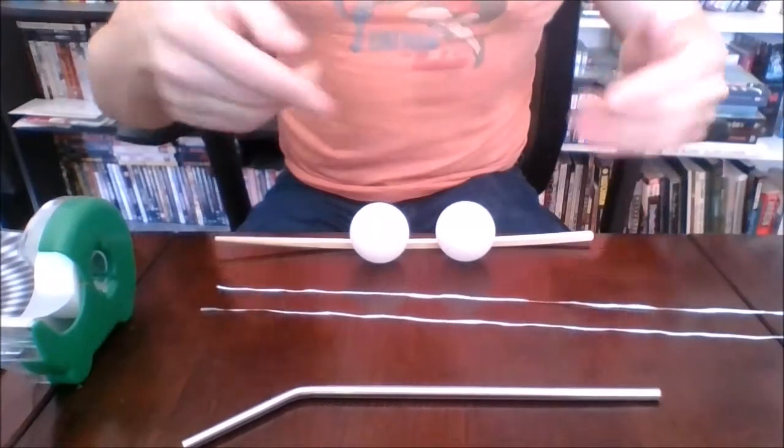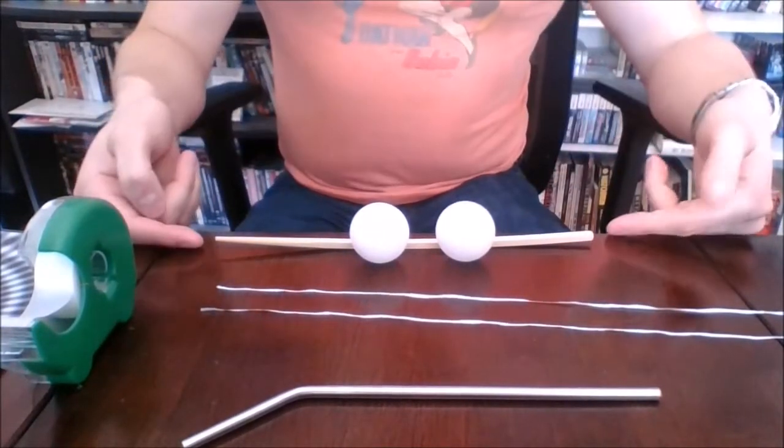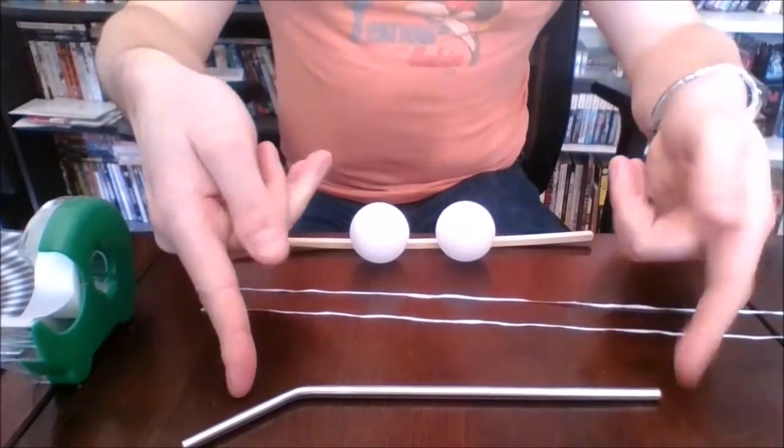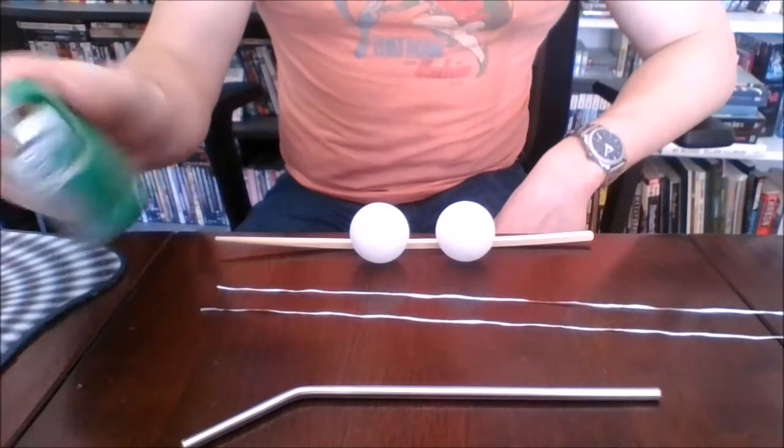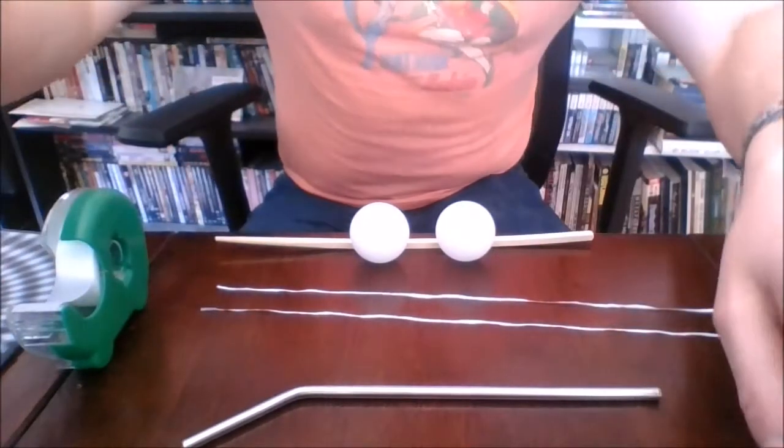I've got two ping pong balls, a chopstick, a straw, two lengths of string that are the same length, and some tape. Now what I'm going to do, I'm going to do it off camera so you don't have to watch me fumbling with everything, but I'm going to pause this recording. And then I'm going to tape the string to each ping pong ball and hang the ping pong balls off of the chopstick. I'll be right back in a second to show you how that looks.